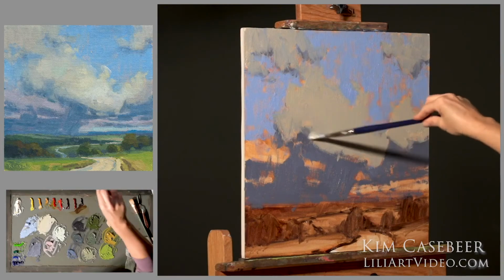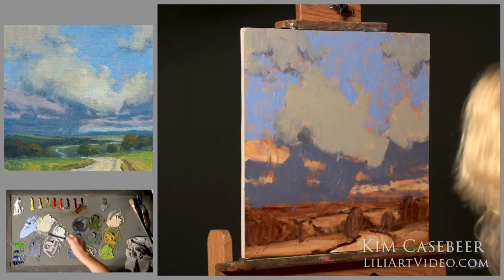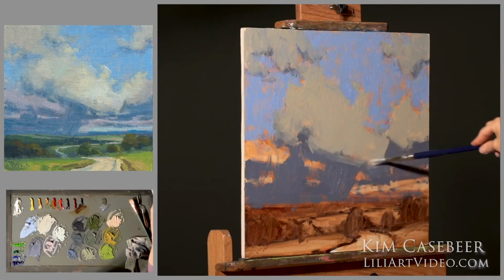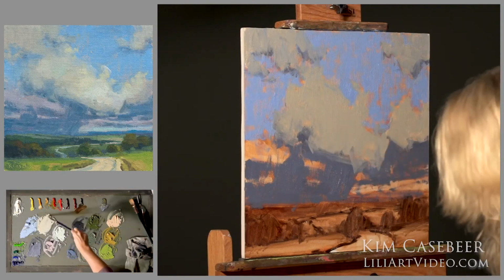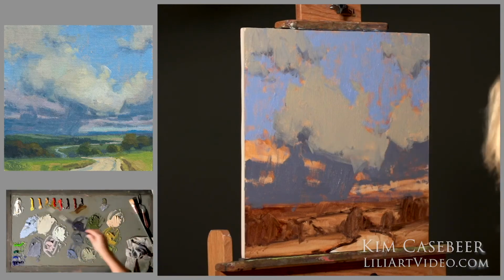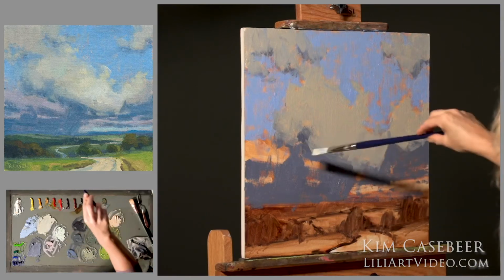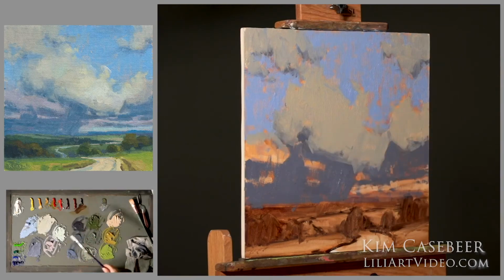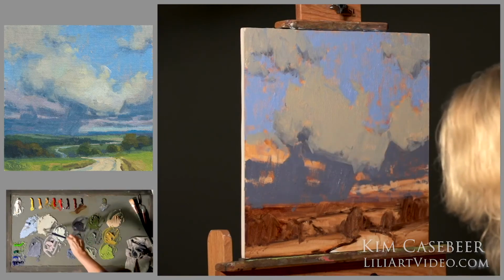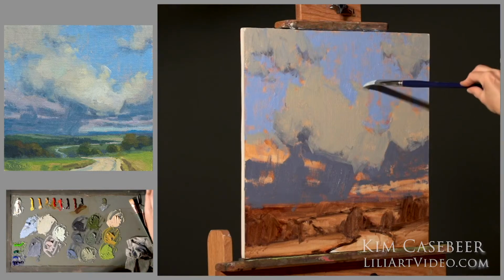And this block-in, it's going to look very flat at first because it's all one color in one area. But later on, I'll break that up. This just really helps keep your shapes simple and strong.